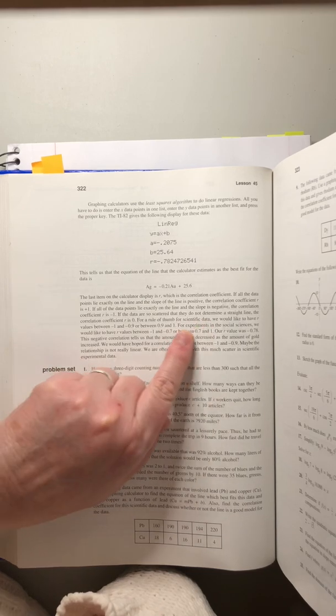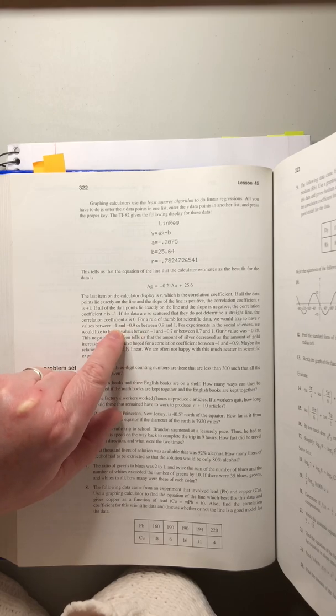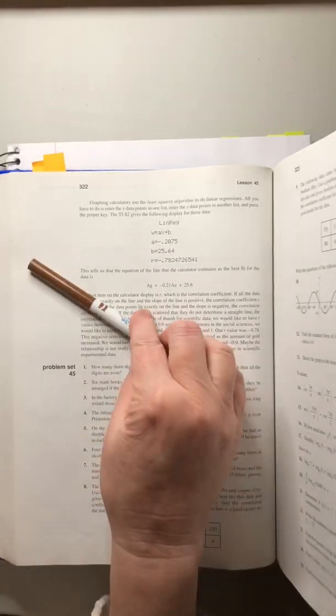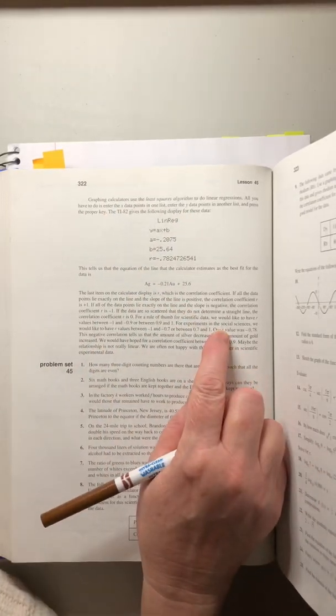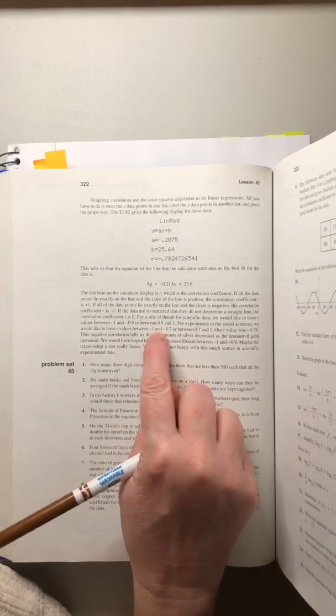For scientific data, we like it a little tighter. We like it between 0.9 and -1, or 0.9 and +1, right? It can be negative or positive, because that's just telling you whether the slope is positive or not. But for physical sciences, we like it to be tighter. For social sciences, we can get a little broader.